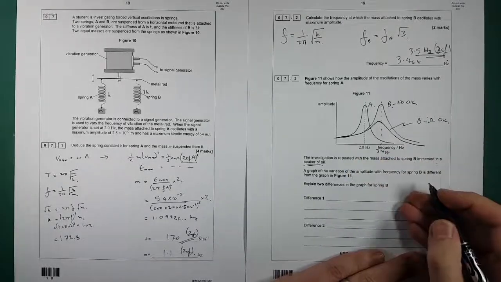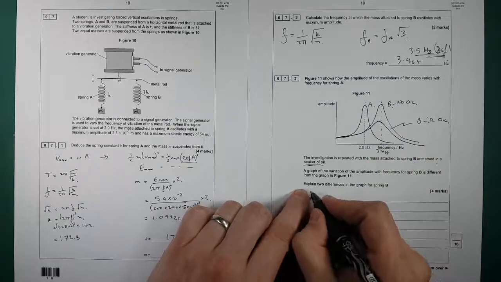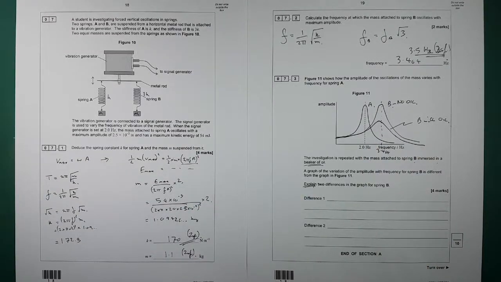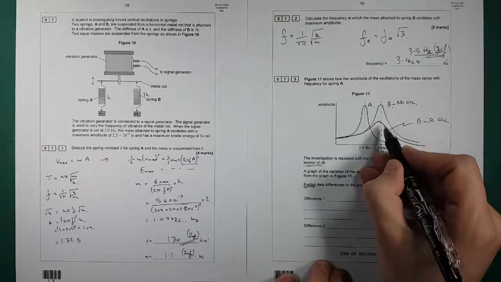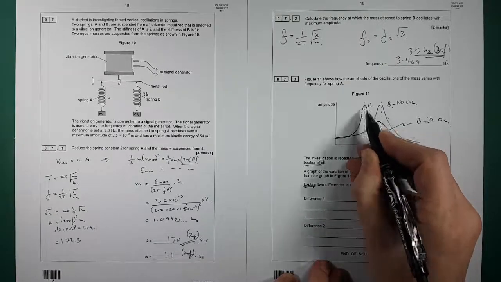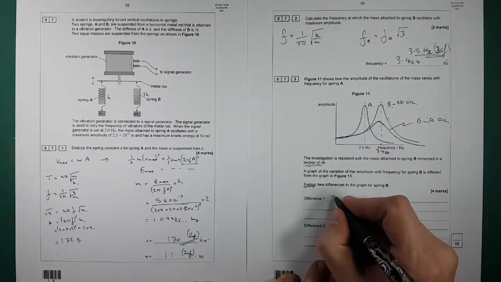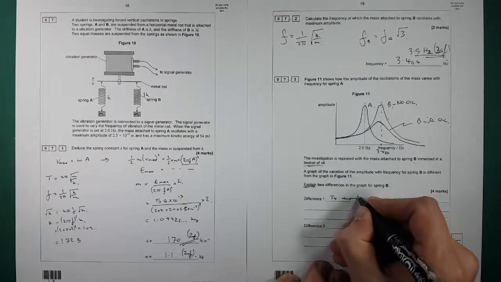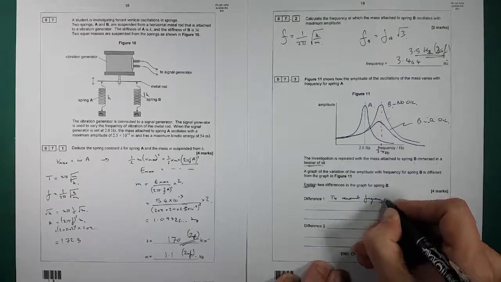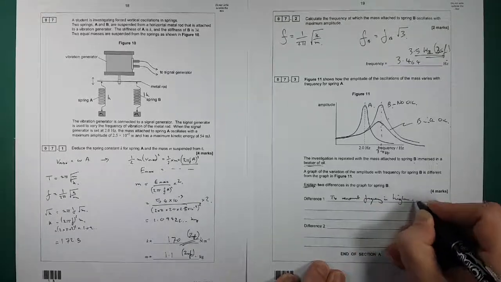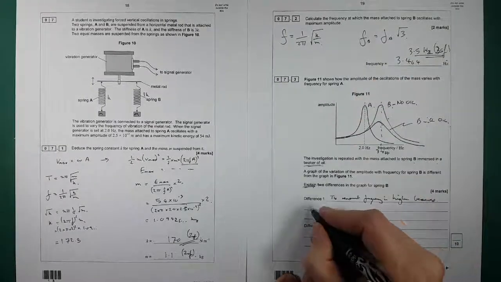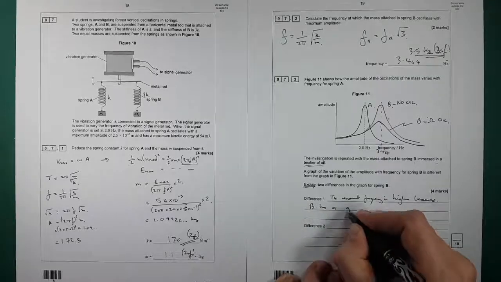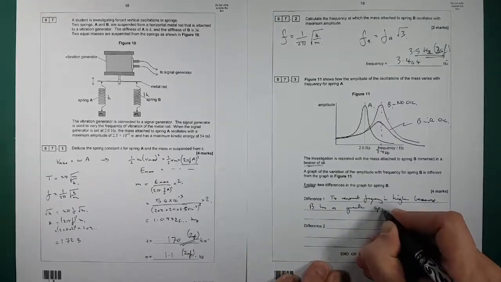So we just need to write two differences, but notice the question is explain it, so we've got to state what those differences are. So the first difference we can say, so we're not even comparing this one with this one, we're comparing this one with this one. So the resonant frequency is higher because B has a greater spring constant.